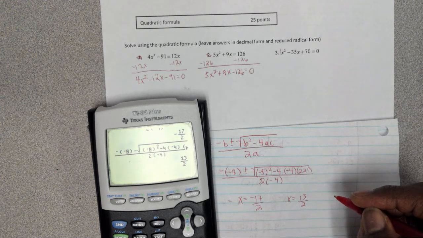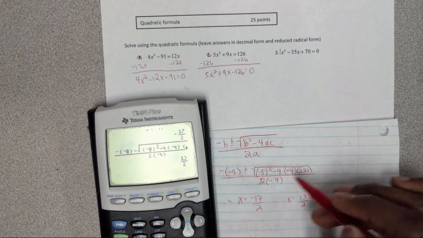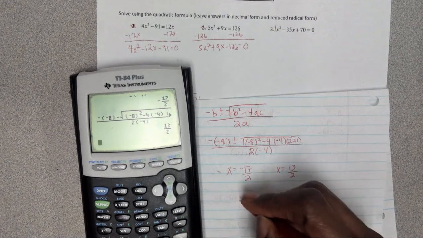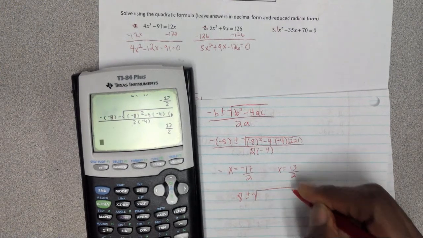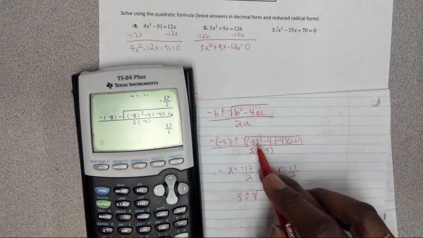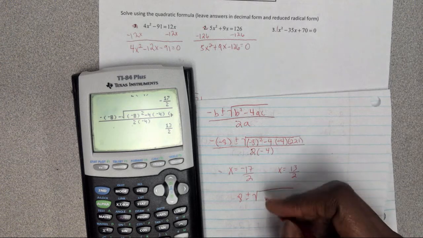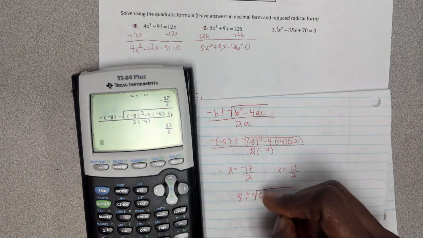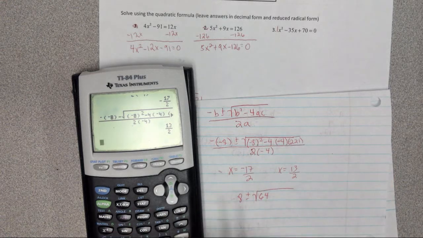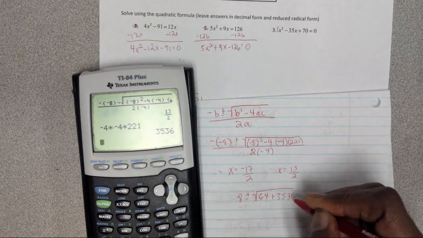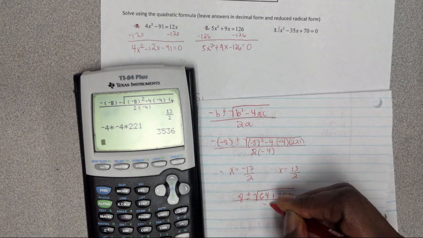Okay? So, again, what if they want me just to reduce this? If I'm just supposed to reduce it, then I would say, what's the negative of a negative 8? It would be positive 8 plus or minus the square root of, I'm going to put it two ways. I'm going to do this part minus this part, and then I'm going to do the whole discriminant. So negative 8 squared is 64, and then I'm going to do the negative 4 times negative 4 times 221, and I get plus 3,536 all over negative 8.